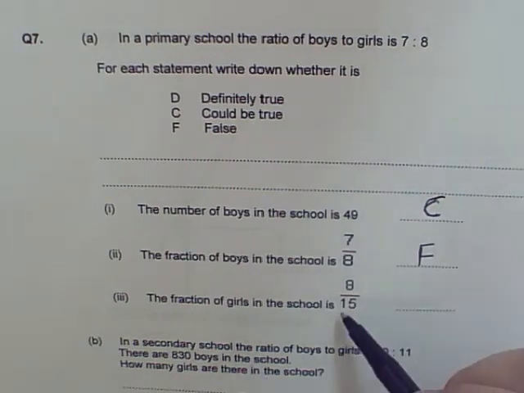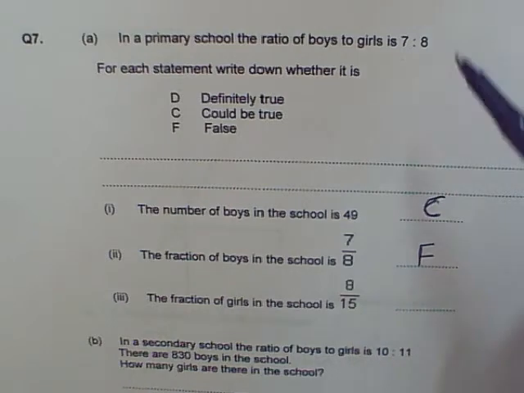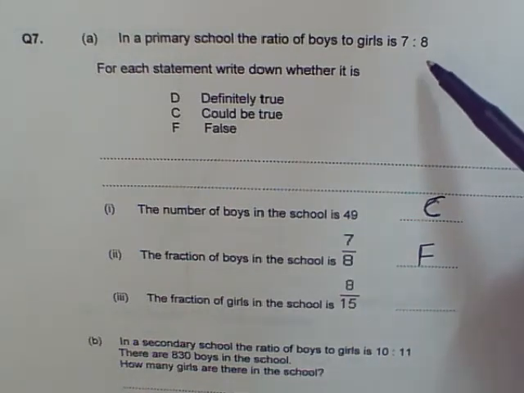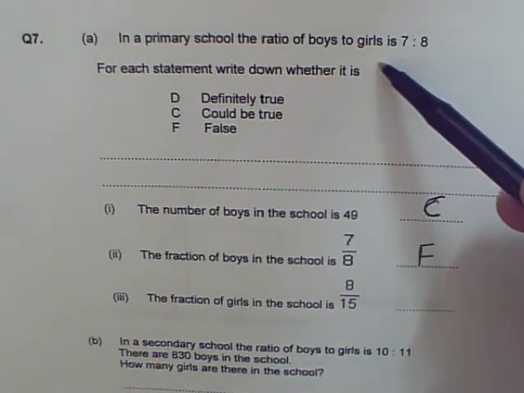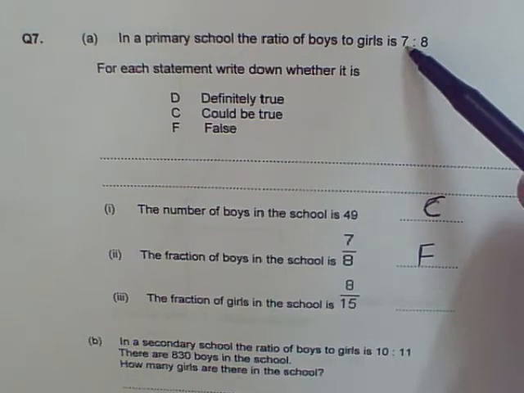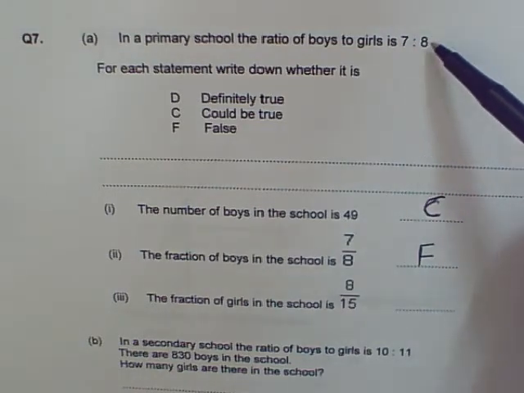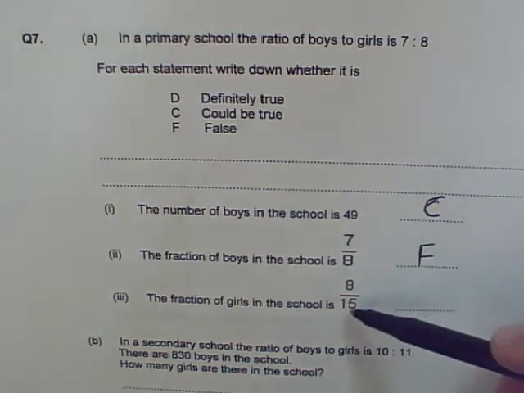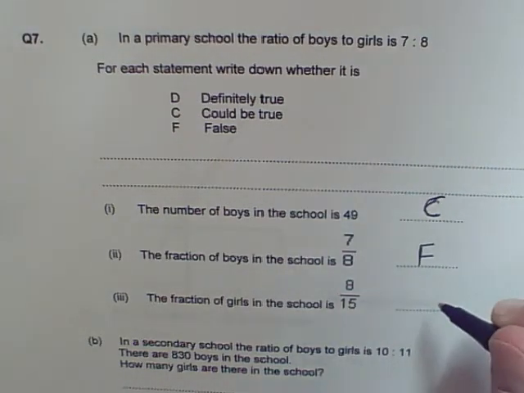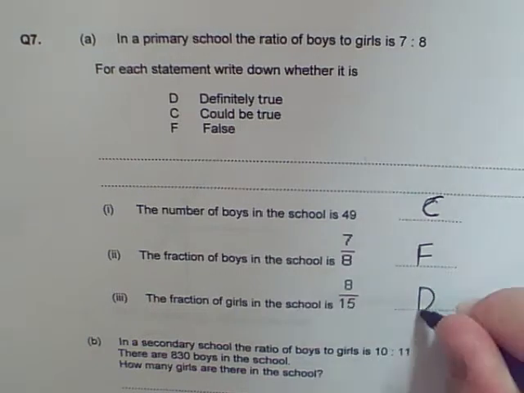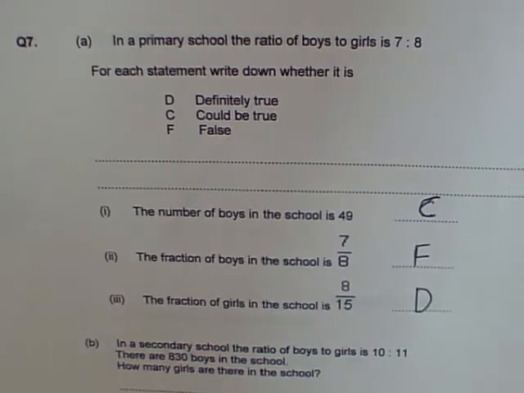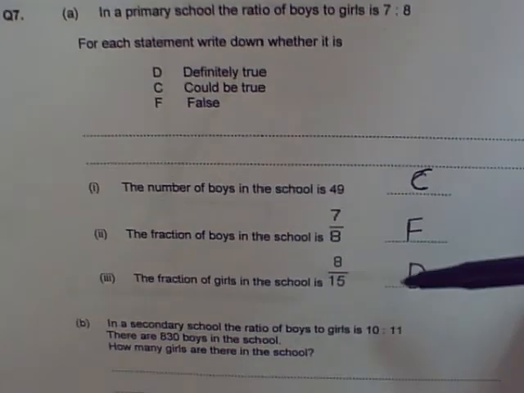The fraction of the girls in the school is 8 out of 15. Well, let's have a look at this. There's 15 parts in total. For each 7 boys, there are 8 girls. So out of 15, 8 are girls. So 8 out of 15 are girls. So that's definitely true. So I'm going to make sure I write D for definitely true. Okay, that's part A. Part B.